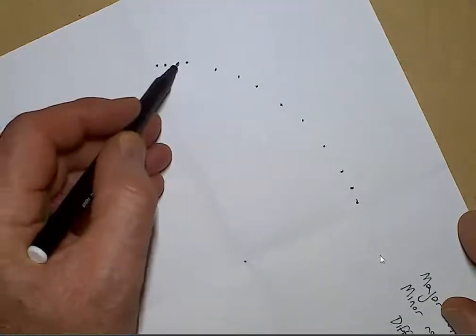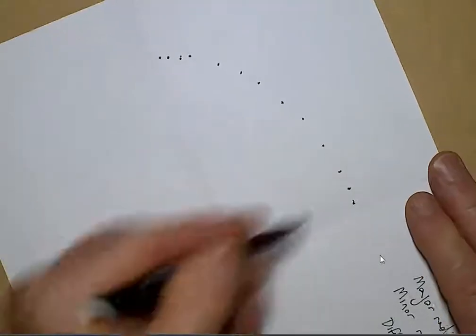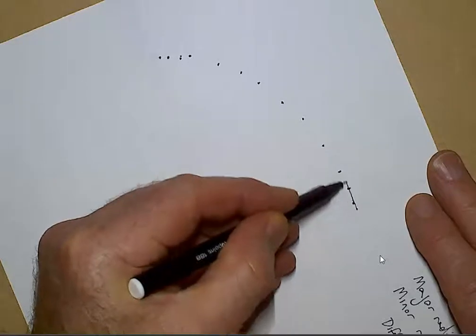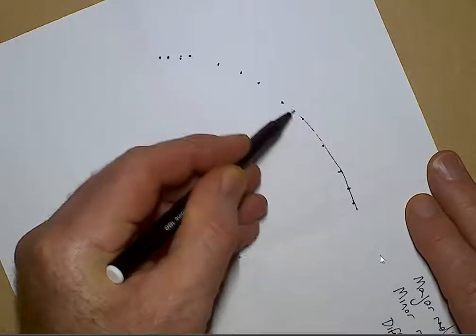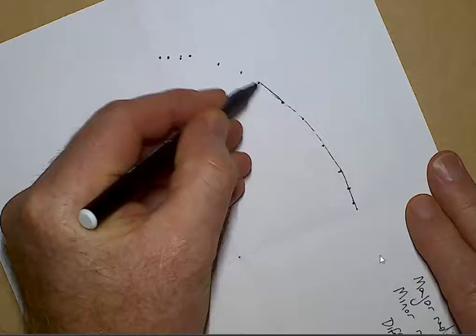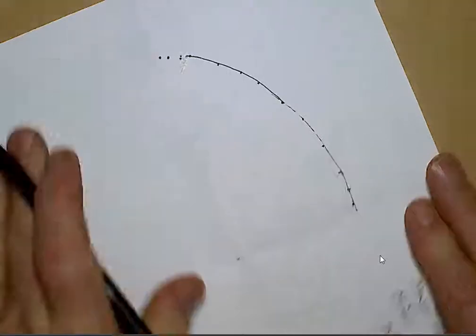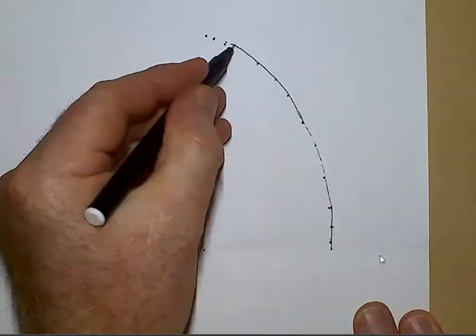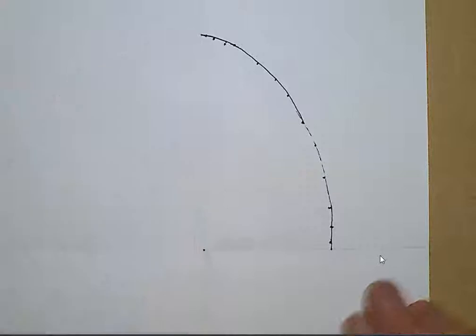Something went a bit wrong here, but I think I can patch that up. I'm going to do a freehand line neatly through all of those points. I've got a quarter of my ellipse.